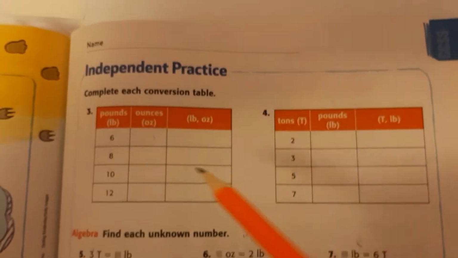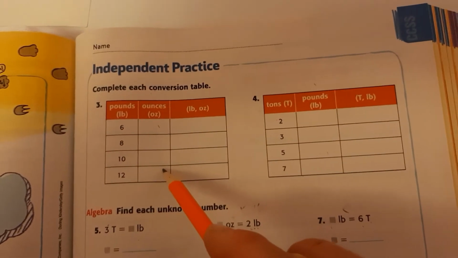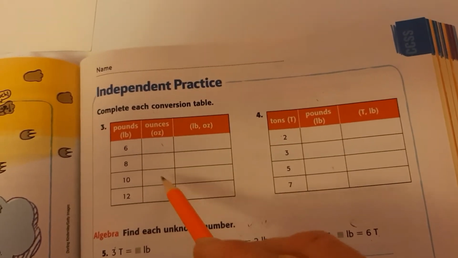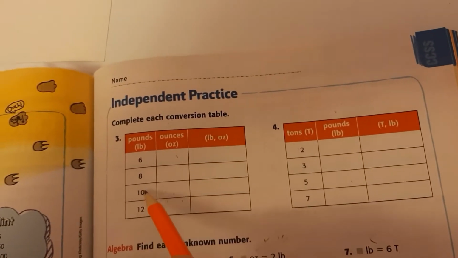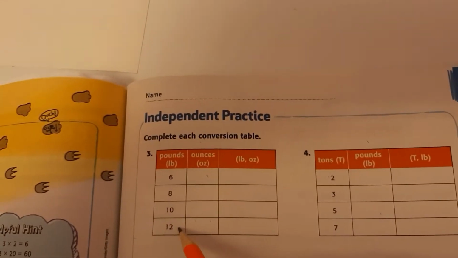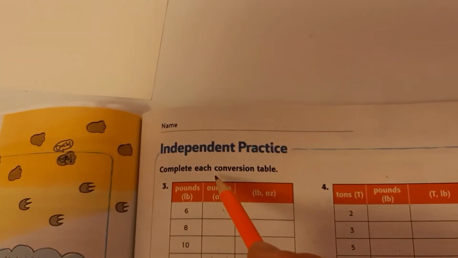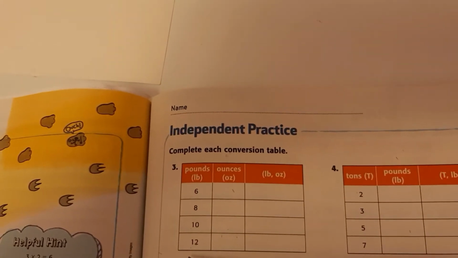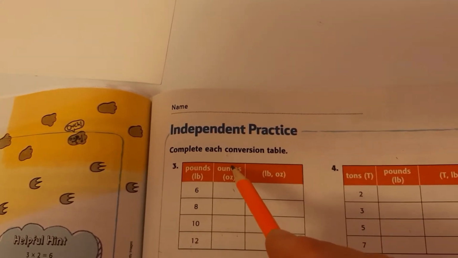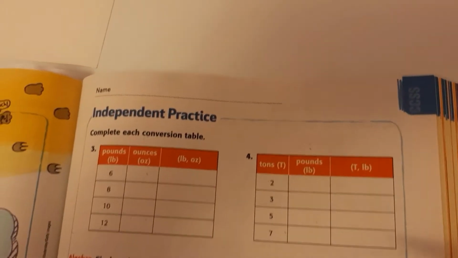All right? Now over here on this page, you are going to do 731 and 732 for your homework. And so this is pretty simple. Complete each conversion table. Now you're going to have to do this on scrap paper or in the margin of your book. And some of this, okay, 12. Remember, it's times 16. You're going to write times 16. Well, when you do 12 times 16, you're going to have to do the crucial step. So make sure you do that. And then here, it's converting tons to pounds. Remember to write times 2,000 up here.